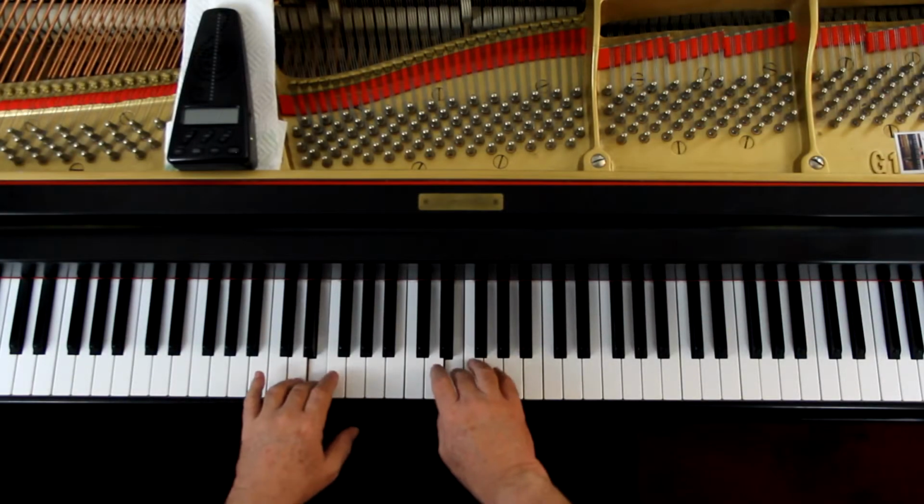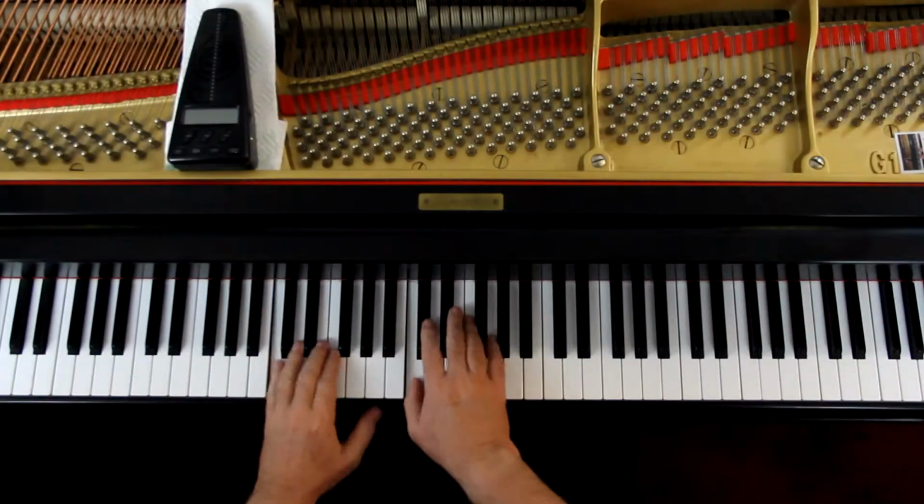And I use scales for this on these rhythms because you can do the scales in triplets. C major scale. Put a little accent on each triplet.